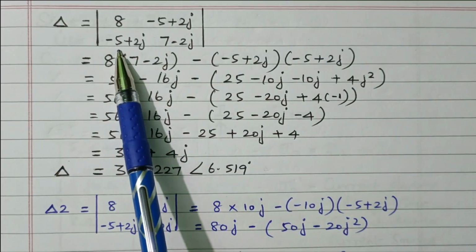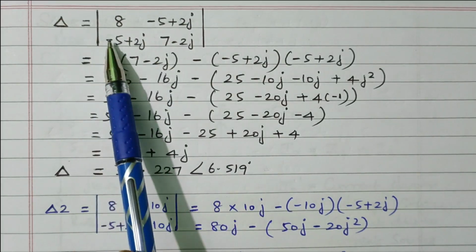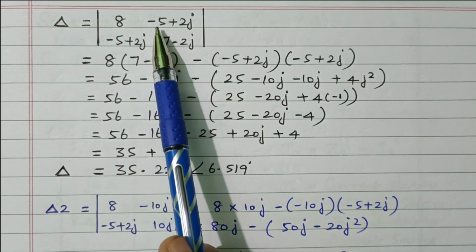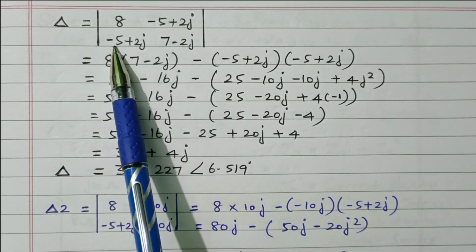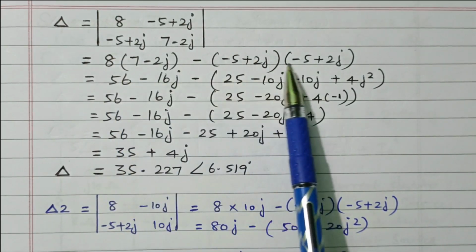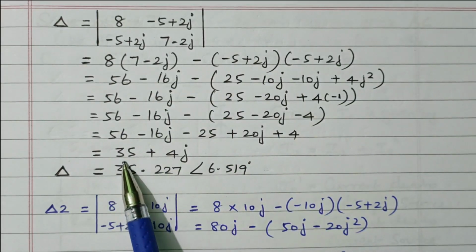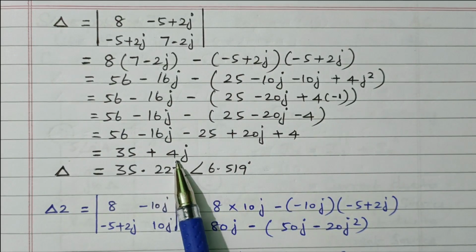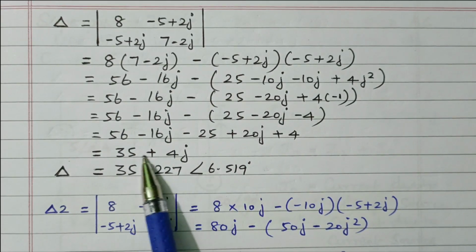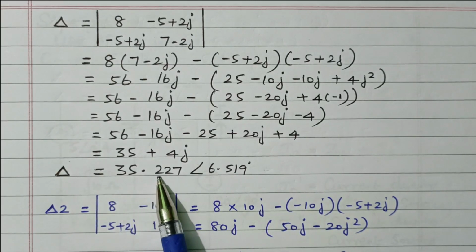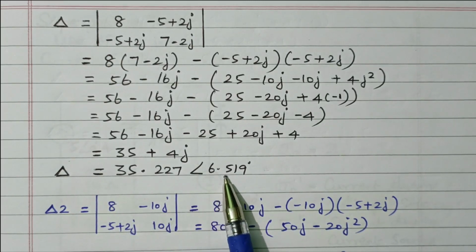Now we can go for further simplification of this matrix. So this is the delta. The resistor matrix is the delta. So 8 into (7 minus 2j) minus of (minus 5 plus 2j) into (minus 5 plus 2j). You have to multiply this. After simplification we got 35 plus 4j. So it is in rectangular form. That can be converted into polar form: 35.227 with an angle of 6.519.